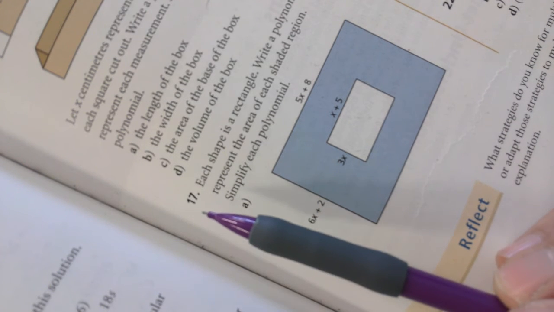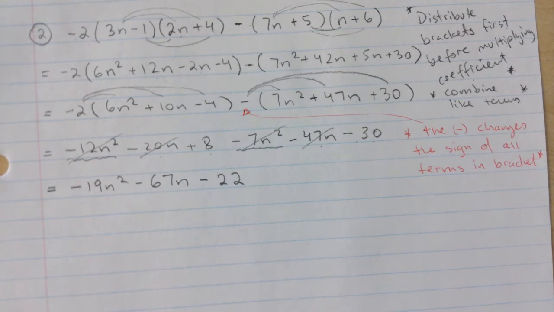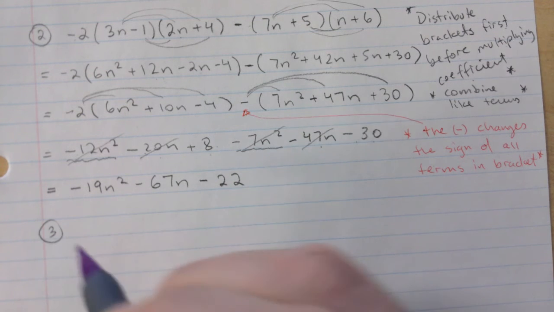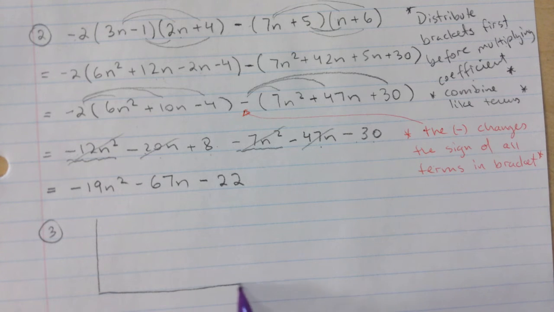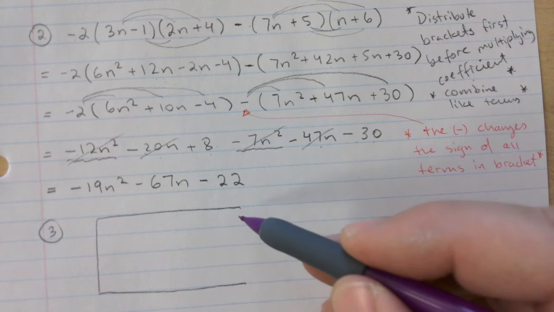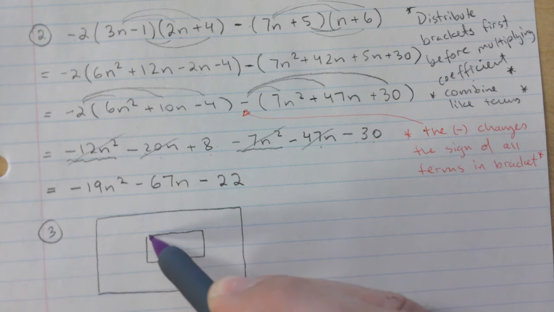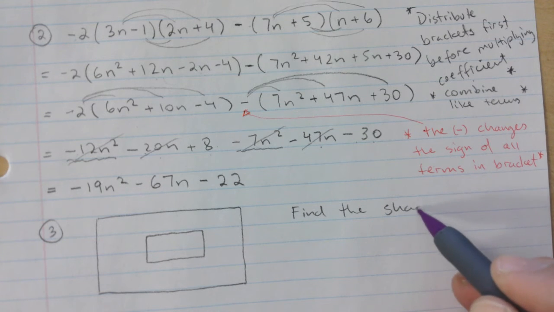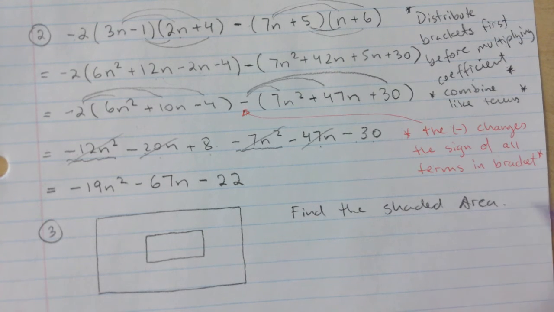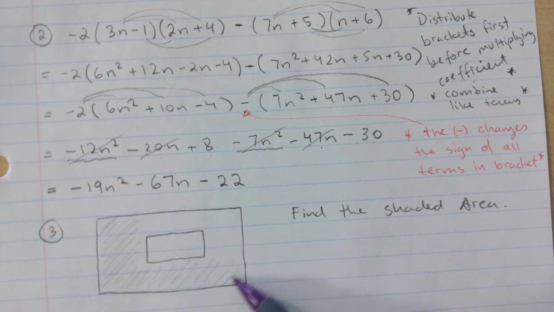So I'm actually going to write it down. I'm going to copy it. Just so you know, I didn't cover that. So now here it is. Let's make it a part of our questions here. Okay, and we're just going to find the shaded area. This is just a light shade here.